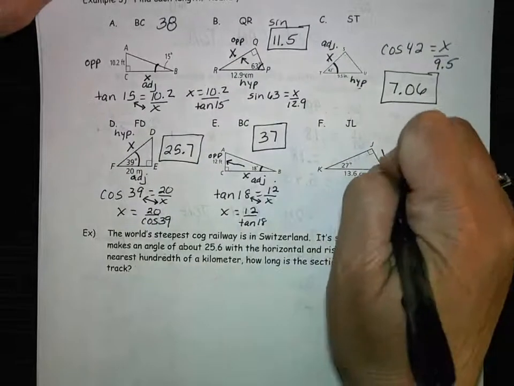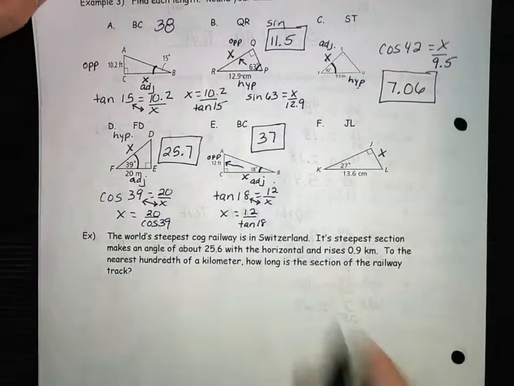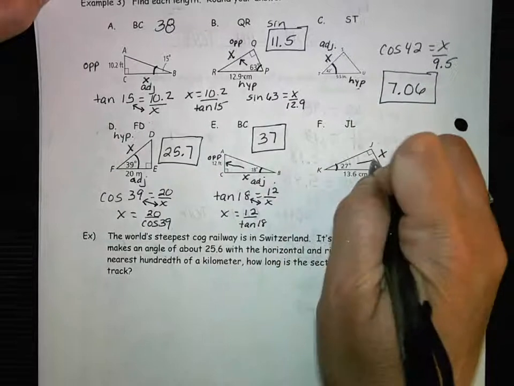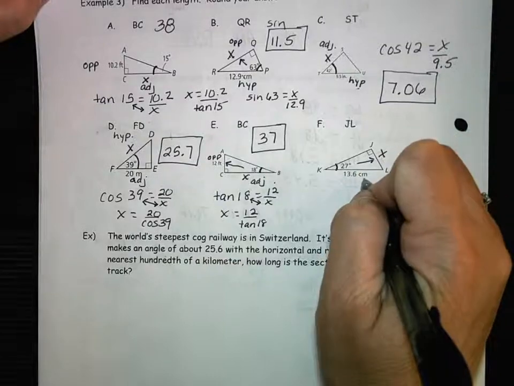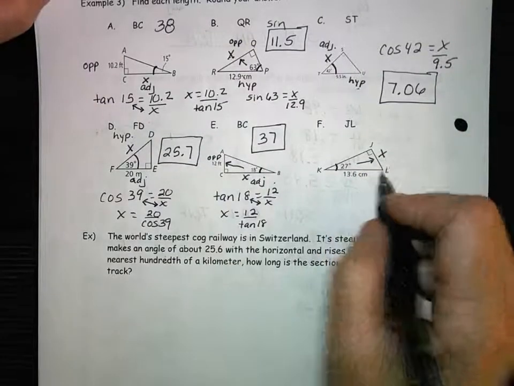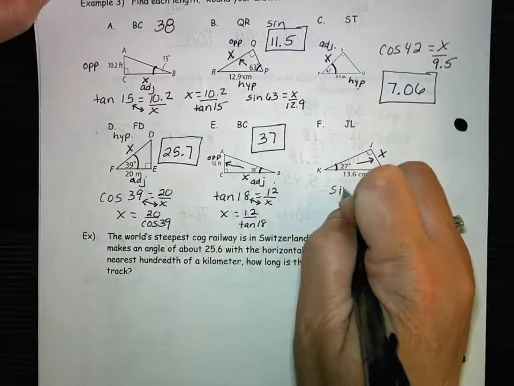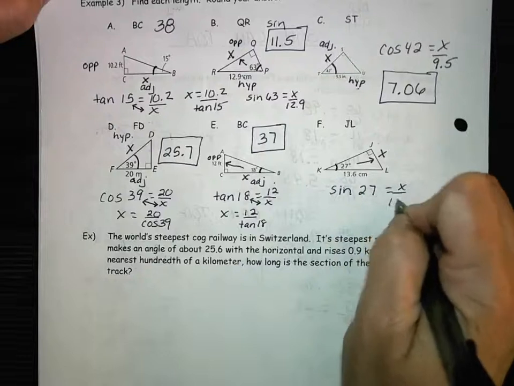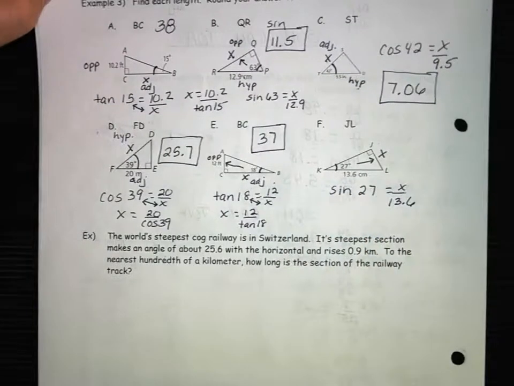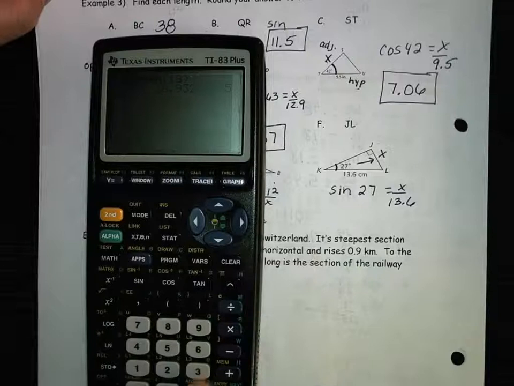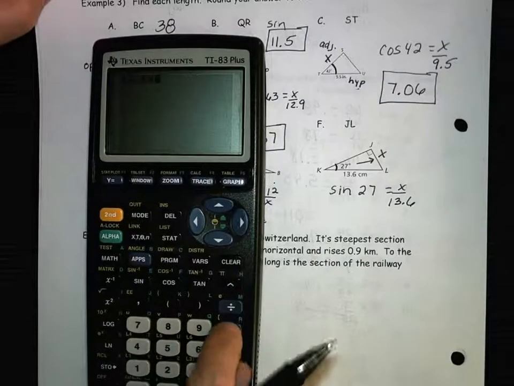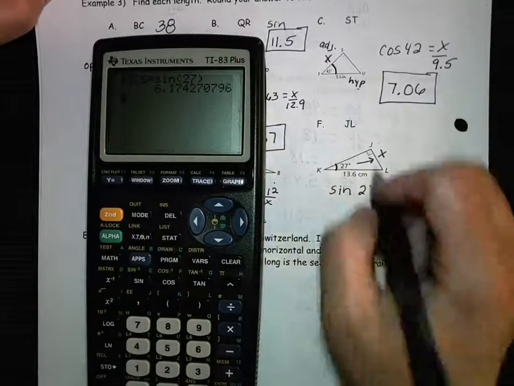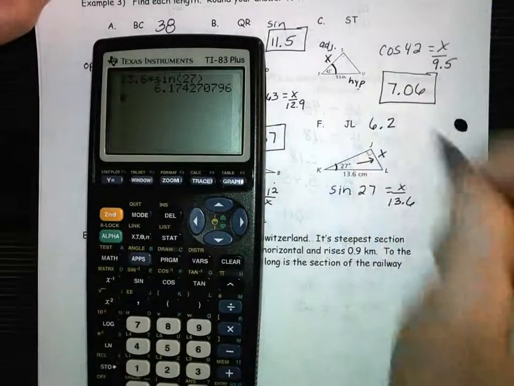And JL, we're asked to find that one, which is x. If this is the angle that we know, that is the opposite over hypotenuse. Opposite over hypotenuse is the SOH, which is sine. So you have sine of 27 equals x over 13.6. You can just multiply that. 13.6 times the sine of 27 ends up being, I'm going to round it to 6.2.